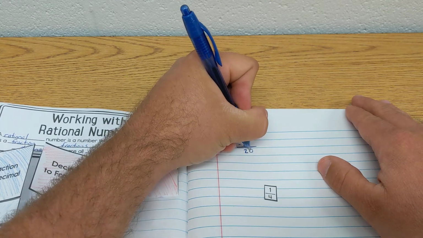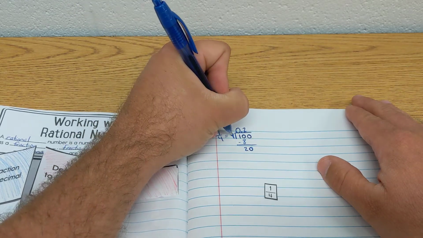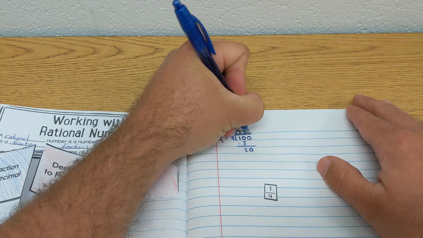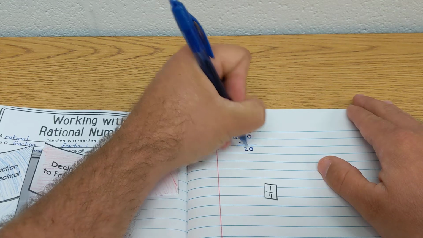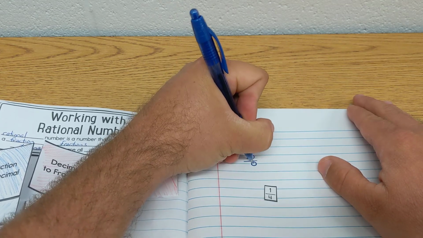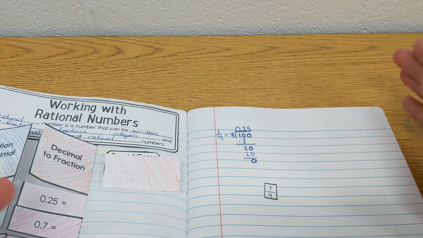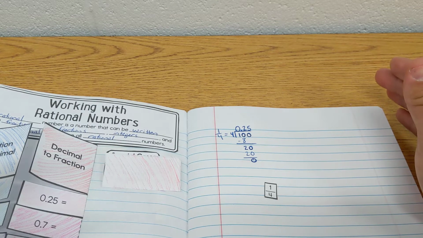So we just drop the 0 down. Now, does 4 go into 20? It goes into it 5 times. So 5 times 4 is 20, and that's where we get to stop. So if it stops, that tells us it has a terminating decimal.